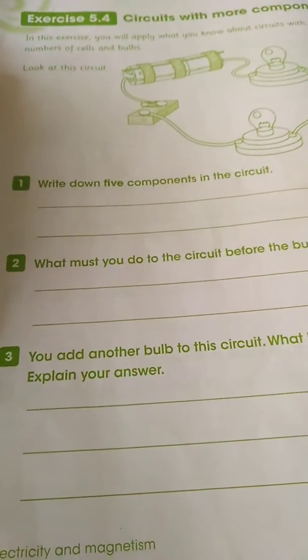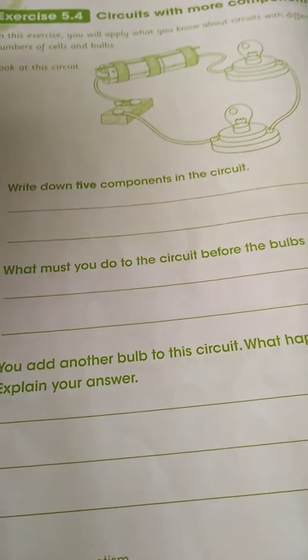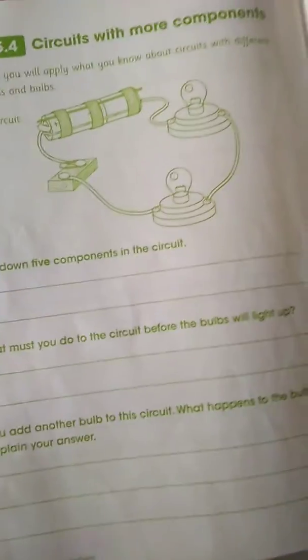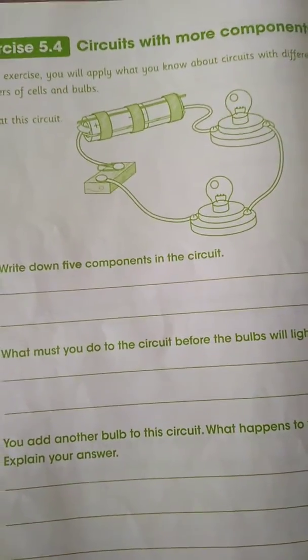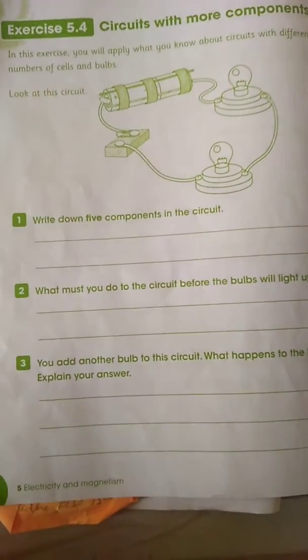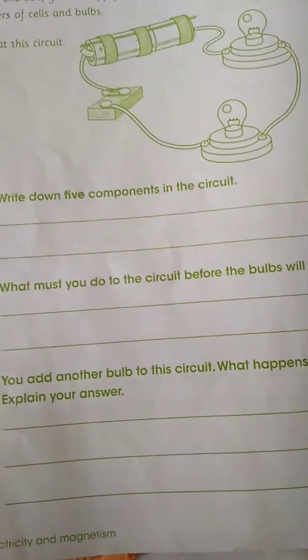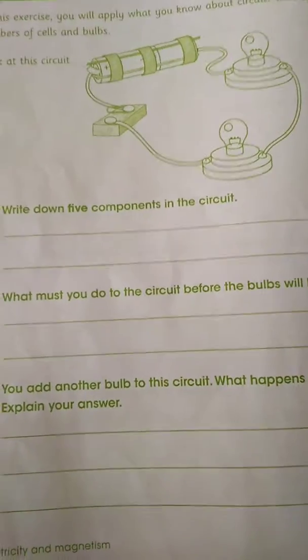Question 2: what must you do to the circuit before the bulb will light up? You have to make the complete circuit. You have to complete the circuit. Then you add another bulb to this circuit. What happened to the bulbs? Explain your answer. What happened to the bulb? Does it give you light or not? You have to write this down.